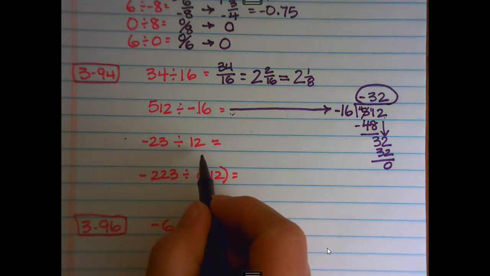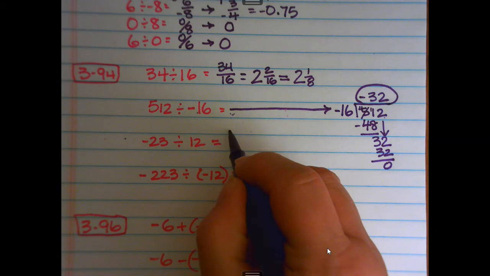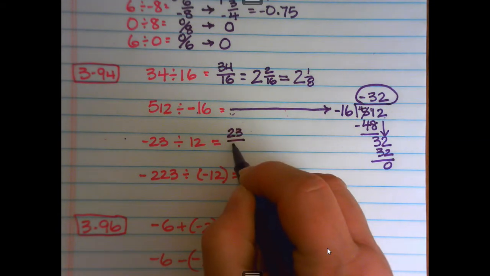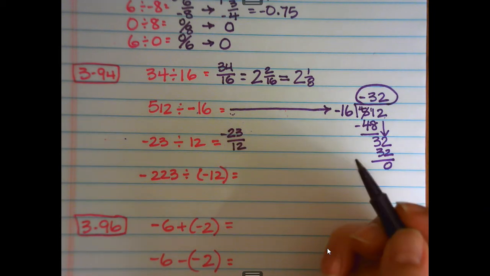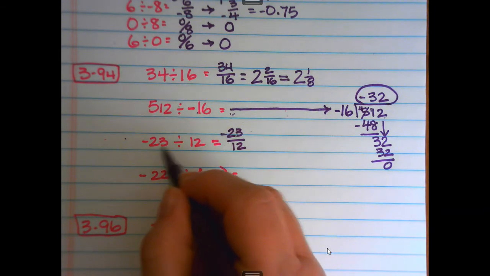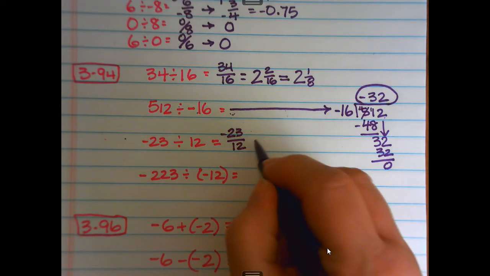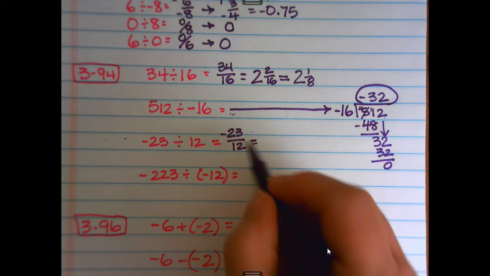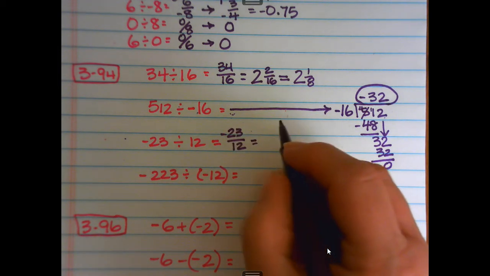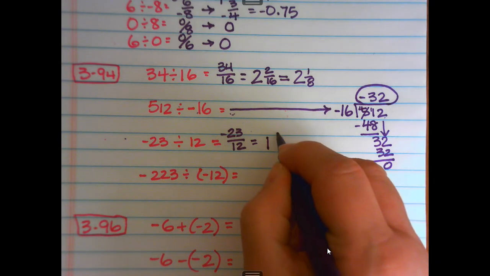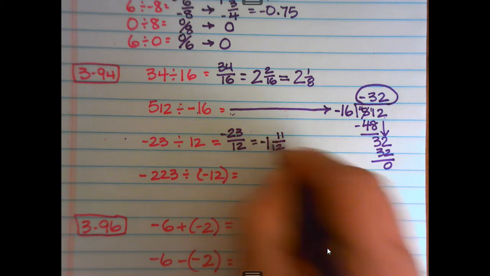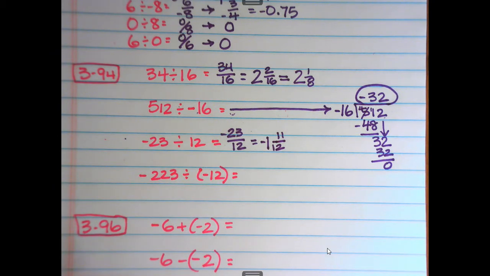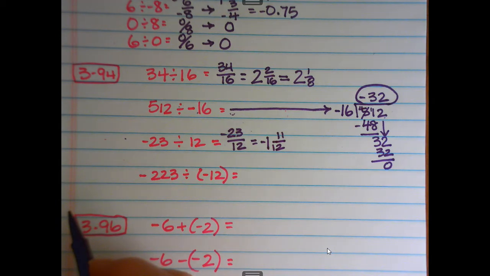This problem here, because the numbers are fairly small, I'm going to go ahead and rewrite this one as a division problem in fraction form, making sure that I take the negative symbol that goes with -23 and put it in the fraction. I can then simplify this to how many whole groups of 12 are there in 23, which would be 1. And then I have 11/12 left, and that would also be negative because I have a negative and a positive in my division problem.